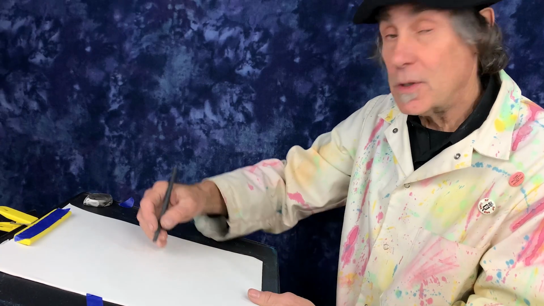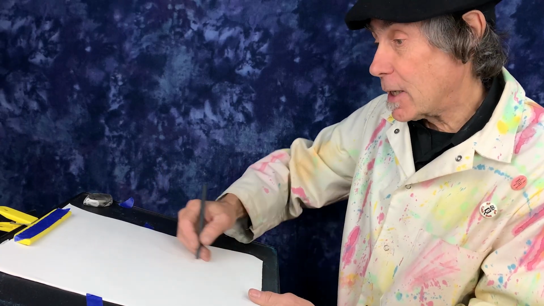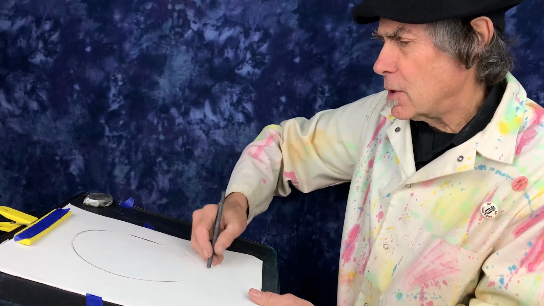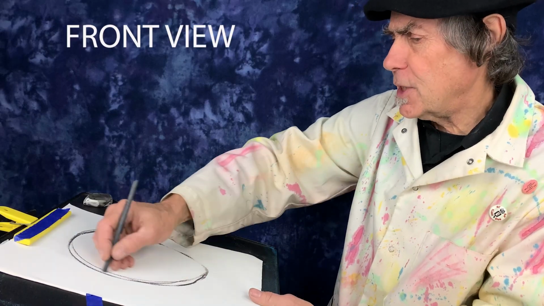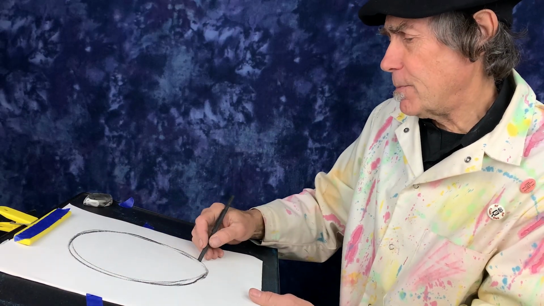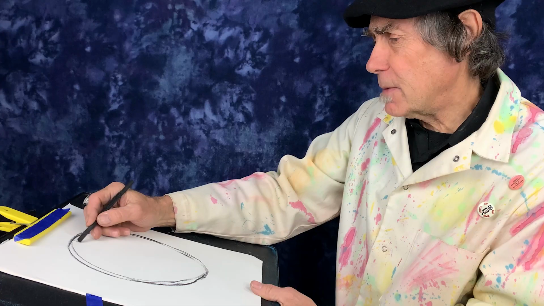I'm going to draw the human head in 4 different views: front, side, 3/4, and back. Okay, first I'll get my oval going there. That's the egg shape. That's the typical head shape. And I'll review the typical proportions.